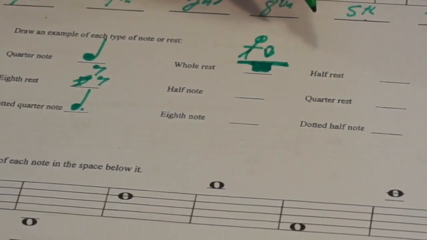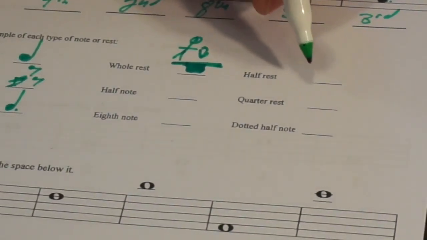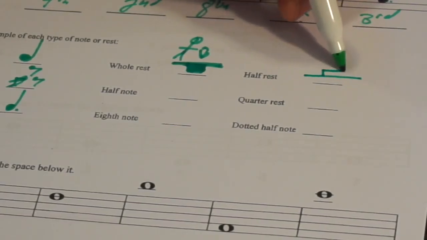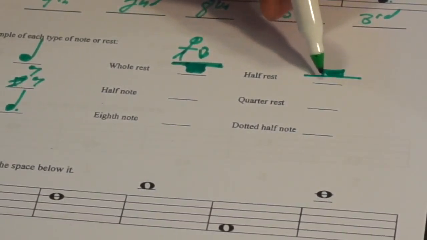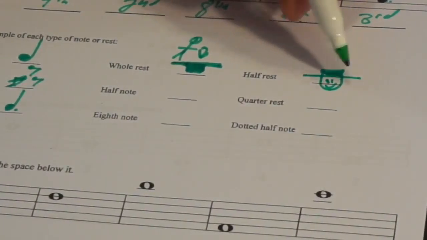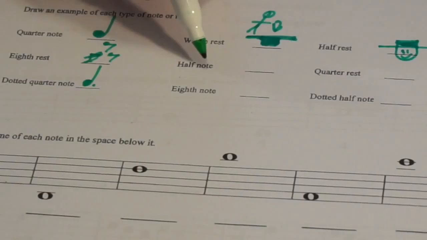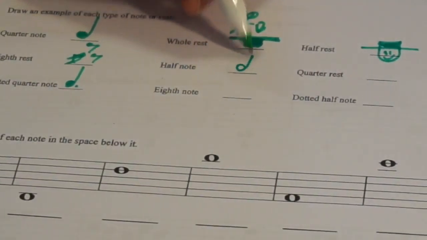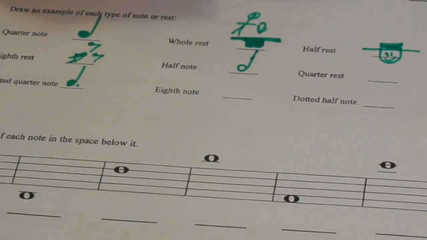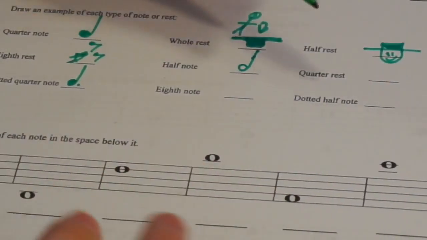Okay, which leads me over here to the half rest. While I'm on the subject, the half rest, you draw your ledger line first. The half rest goes up like that, like it's a little hat, okay? See? All right, here we go. Half note. Just like a quarter note, but you don't fill it in. Make sure your stem goes nice and high. It needs to actually go an octave high, but we don't have a staff here to figure that out.